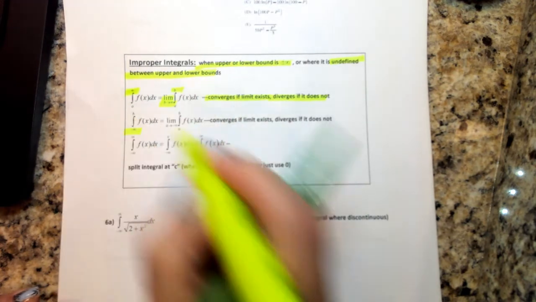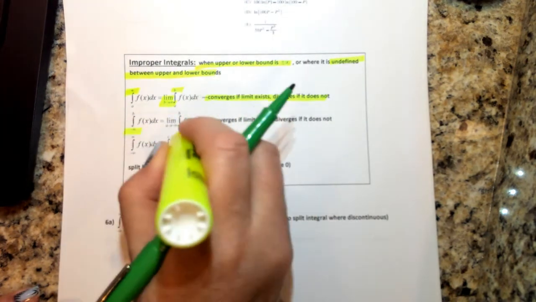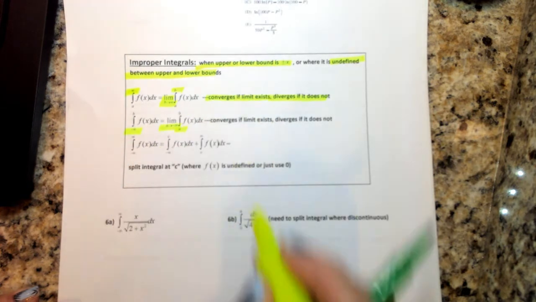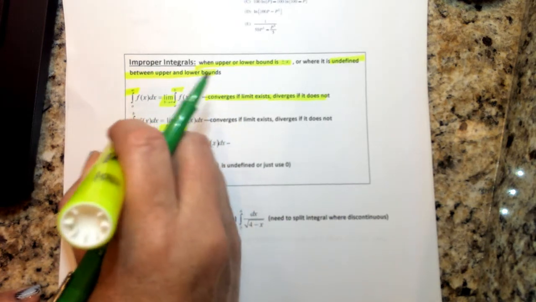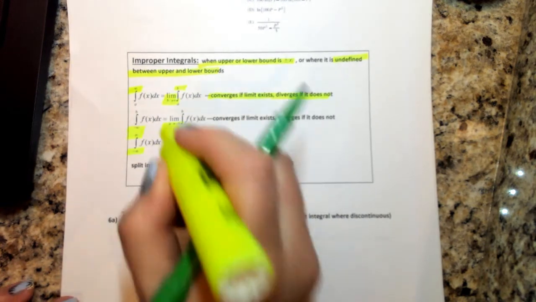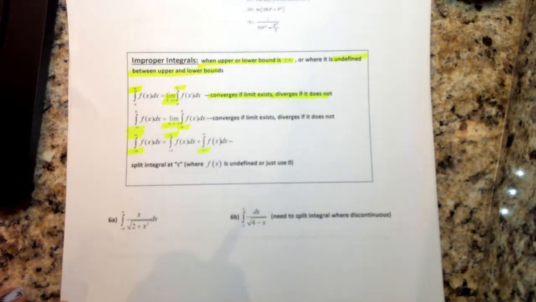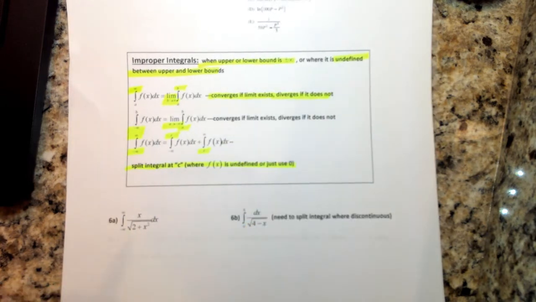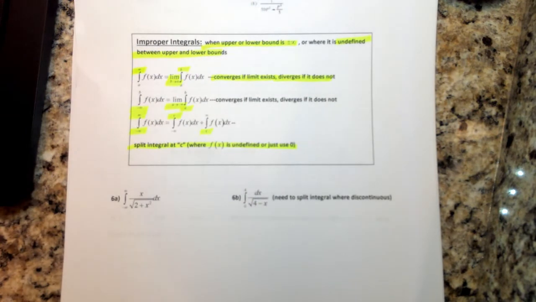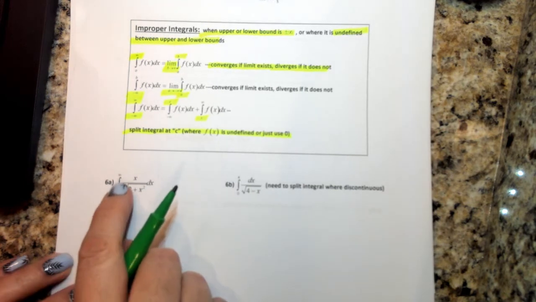Your lower bound may be negative infinity, so we're just going to then again replace negative infinity with an a, and we're going to find the limit as a approaches negative infinity. Remember, if your bounds are both infinity and negative infinity, you split it at some constant. You have to split the integral. Again, split it at c. The easiest place to split it is 0, as long as the integral is not undefined at 0. So for example, let's take a look at 6a. So 6a, notice you have your bounds of negative infinity to positive infinity.